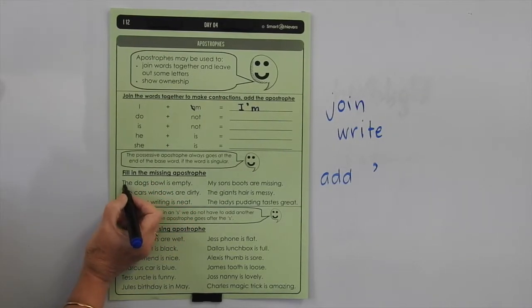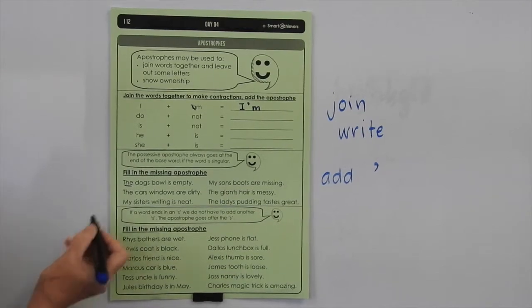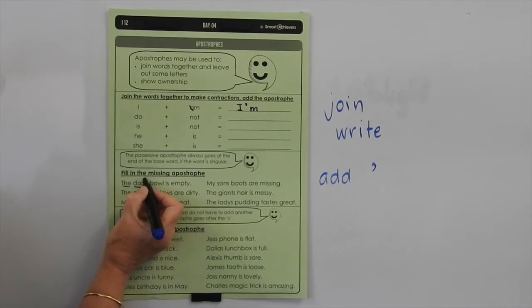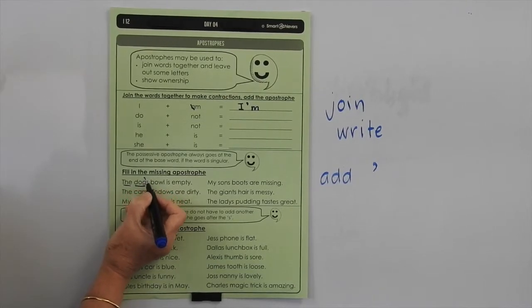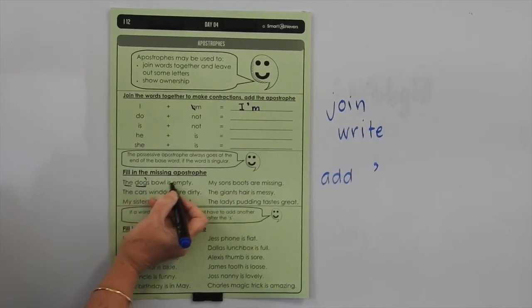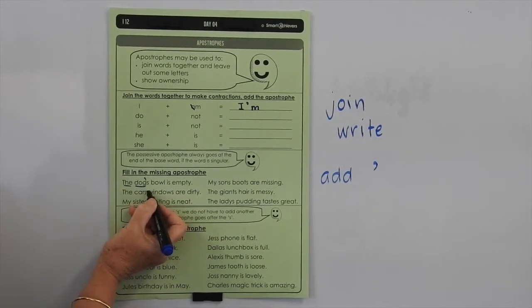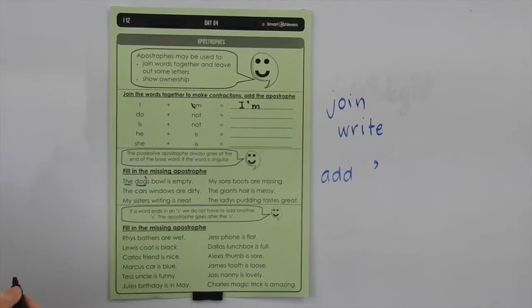Now here it's saying the, so that indicates there's only one. So the base word would be dog. So the apostrophe must always go at the end of the base word. So we're saying the dog's bowl is empty and there's only one dog. If we put it after the S, we're indicating that there's more than one dog.